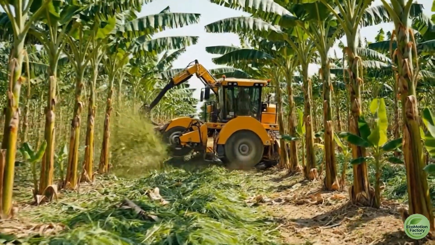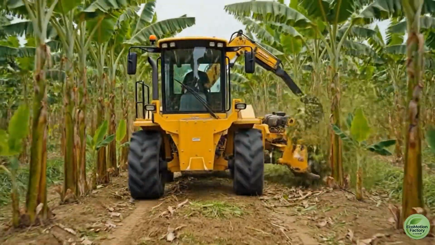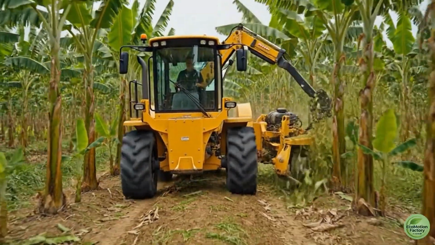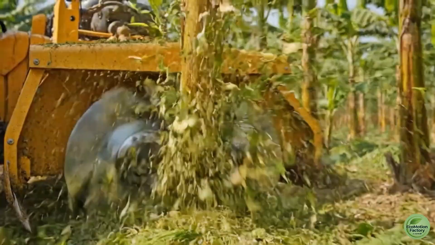This powerful machine moves through the banana plantation, shredding the harvested stalks. Its rotating blades cut through the tough pseudostems, clearing the field for new growth. This efficient process is key to modern farming.